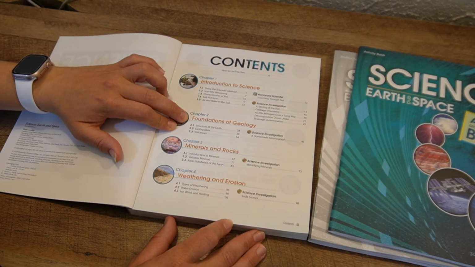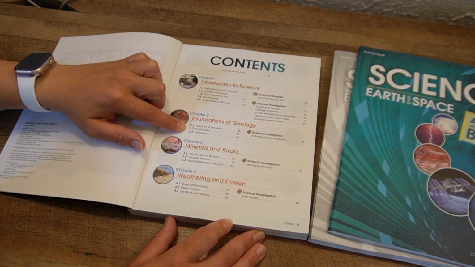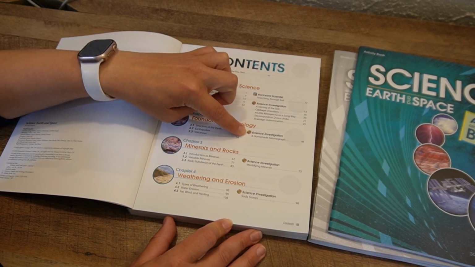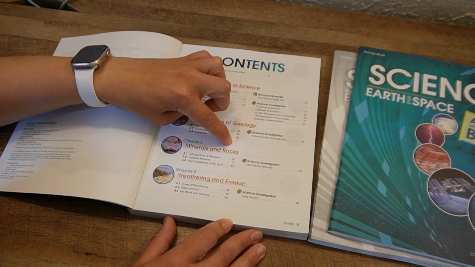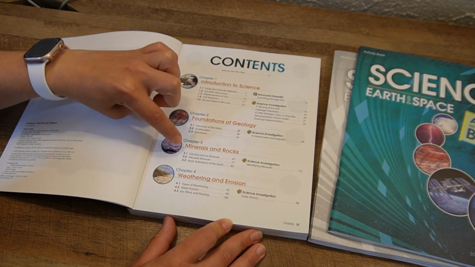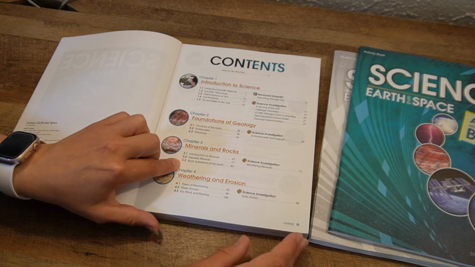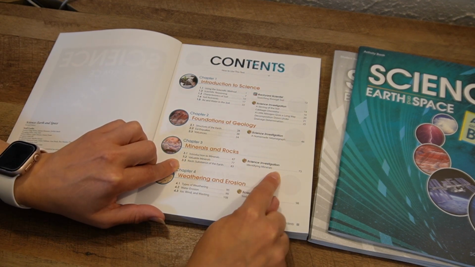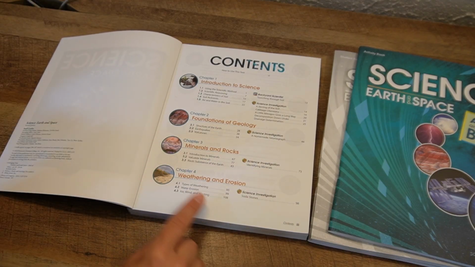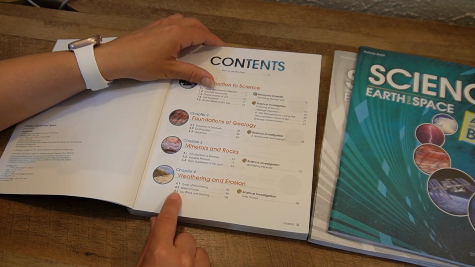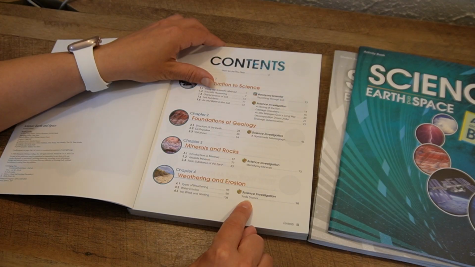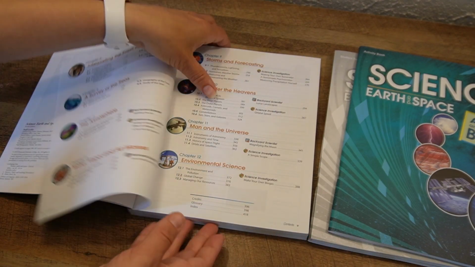Chapter 2 is Foundations of Geology. That's structure of the earth, earthquakes, and then volcanoes. And then the science investigation is a homemade seismograph. Chapter 3 is Minerals and Rocks: introduction to minerals, valuable minerals, rocks, and substance of the earth. And identifying minerals is the science investigation. Chapter 4 is Weathering and Erosion. So that's types of weathering, water erosion, ice, wind, and wasting. And the science investigation is soda stones.